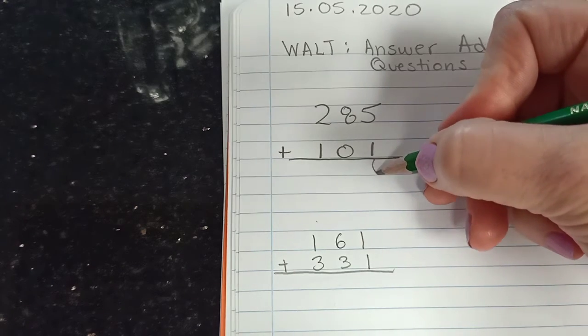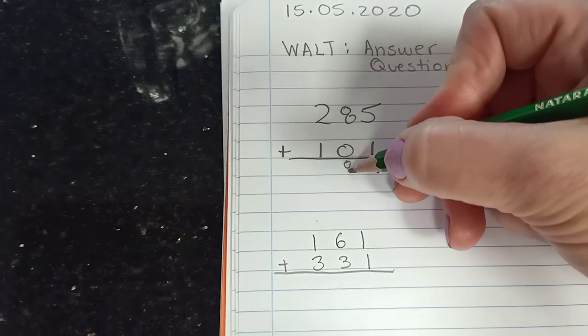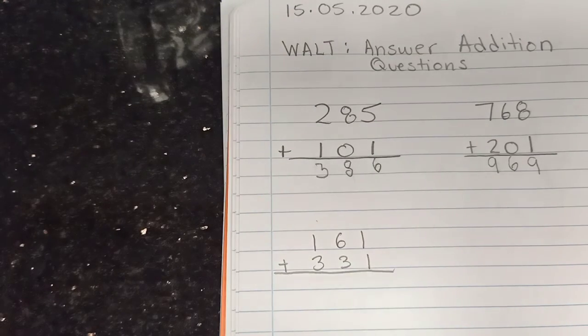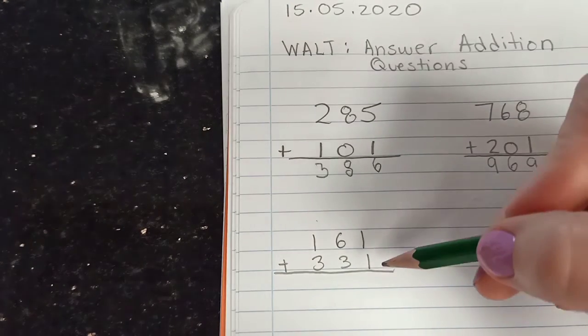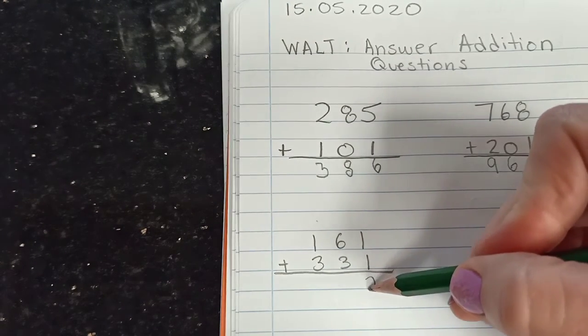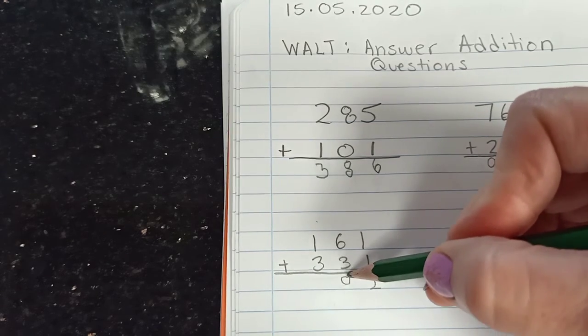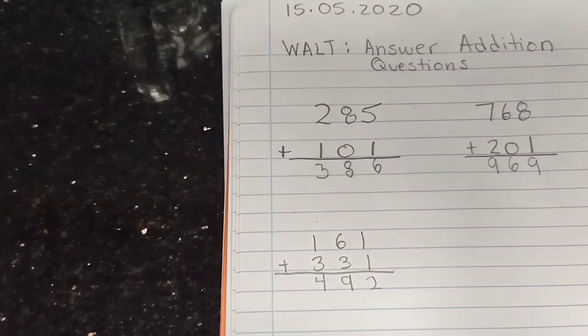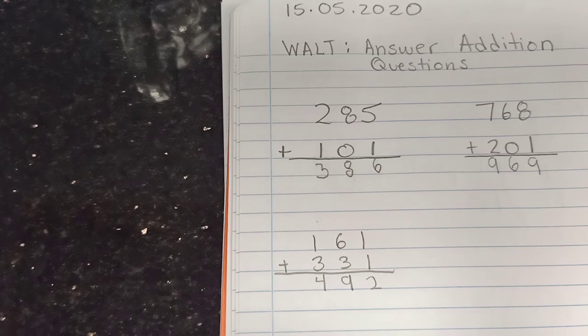1 plus 5 is 6, 0 plus 8 is 8, 1 plus 2 is 3, and one more question, because I need to work it out before I guess at it on the computer. So 1 and 1 is 2, 6 and 3 is 9, 1 and 3 is 4. So now I'm ready to answer the questions on the computer because I've added them here first.